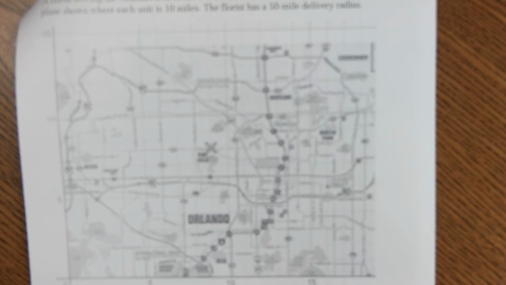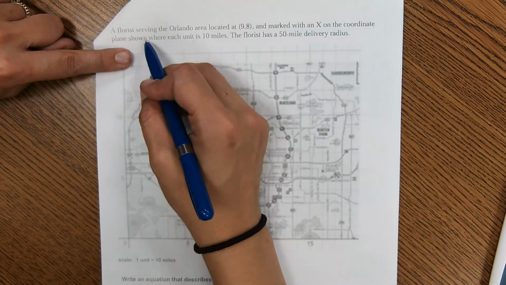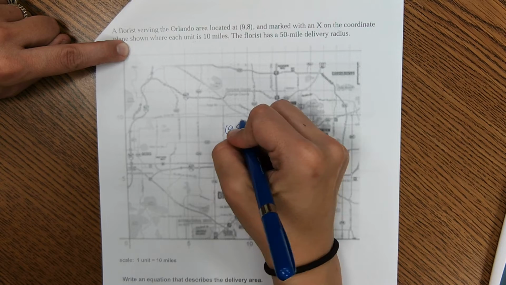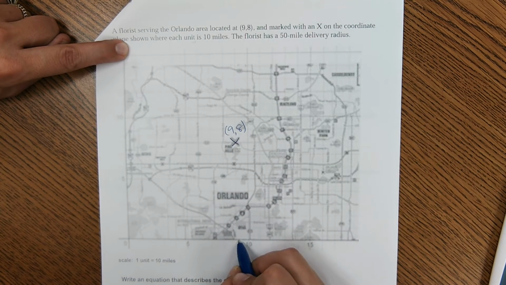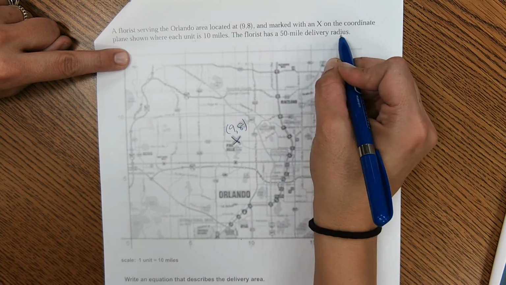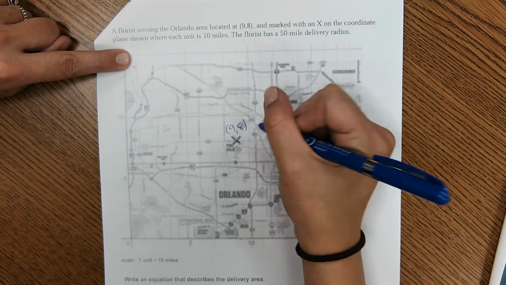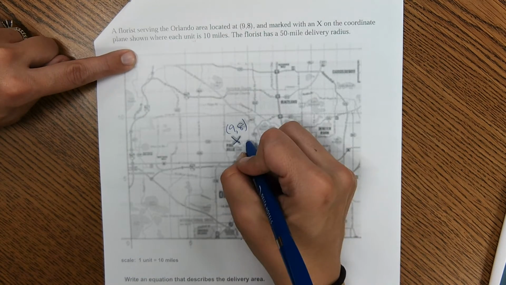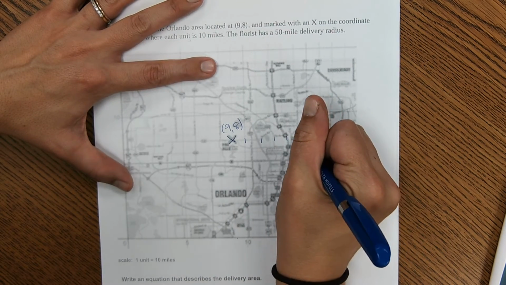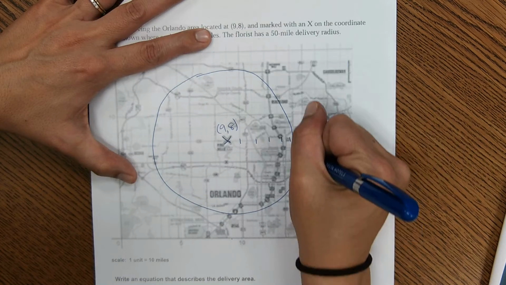Okay, next problem. Another one on equation of a circle. I'm going to zoom out because, okay, on this one, it has a map. It says a florist serving Orlando area is located at 9, 8, and I know it's a little blurry, but this X is at coordinates 9, 8. The florist has a 50-mile delivery radius. Each unit is 10 miles, so 50 miles would be 5 units out: 2, 3, 4, 5, and then it would make like a circle, 5 segments there.